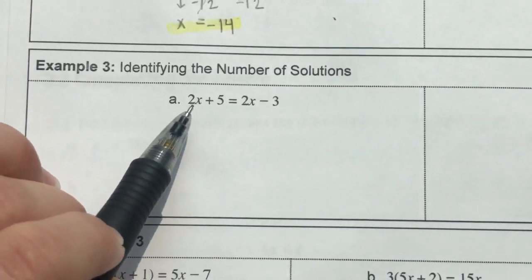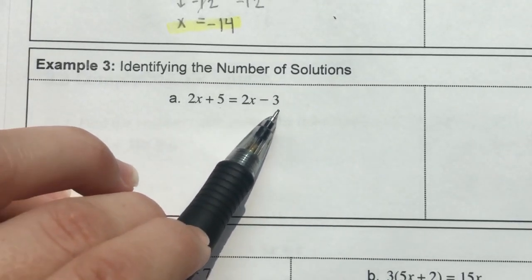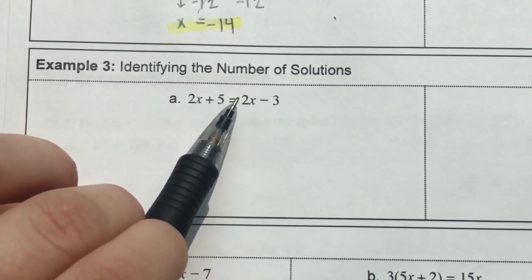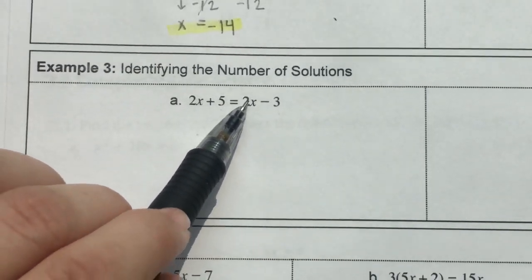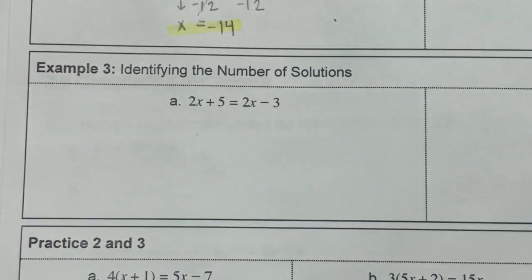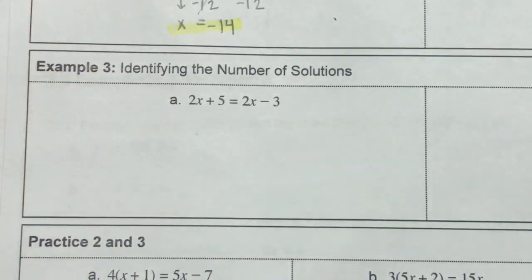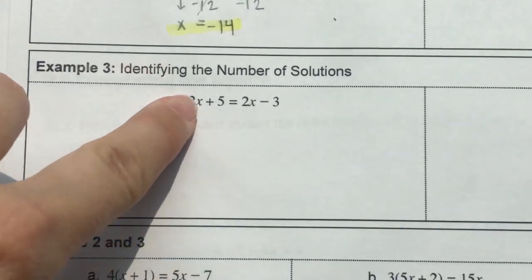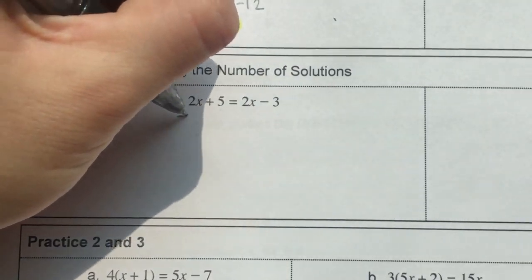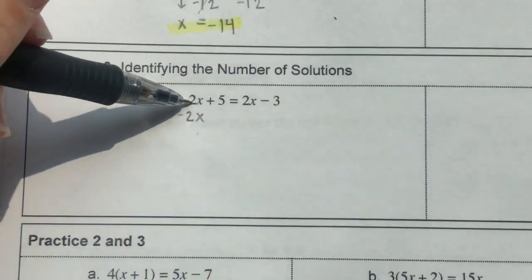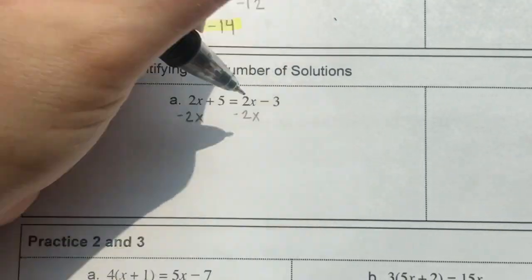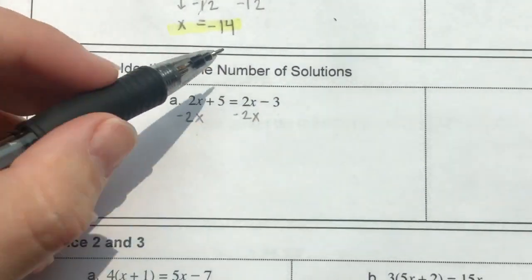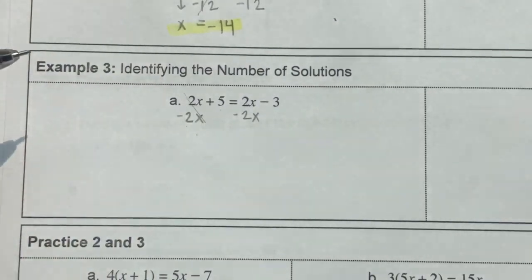So for 3a, it's 2x plus 5 equals 2x minus 3. So our first goal is to get the variables on the same side. I can subtract 2x here, or subtract 2x here, and wind up doing both. If I want to cancel out the x's on the left side, I'm going to subtract 2x from 2x, and whatever I do to the left side, I also have to do to the right side. So when I simplify this, 2x minus 2x cancels out.